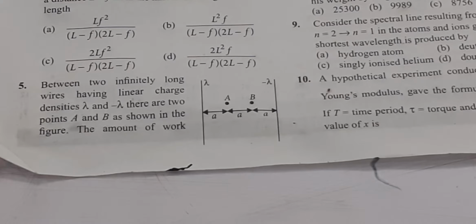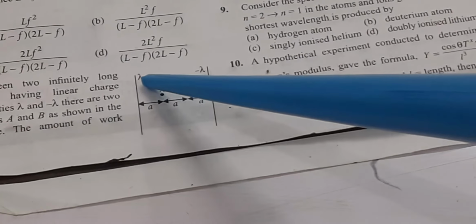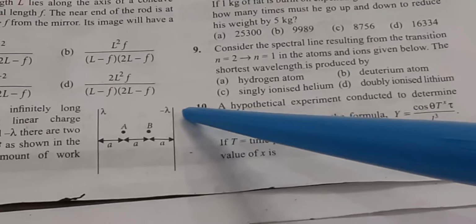The amount of work done by the electric field in moving a point charge Q0 from A to B. I mean, this is one wire, lambda 1 is the charge density, another is lambda 2.